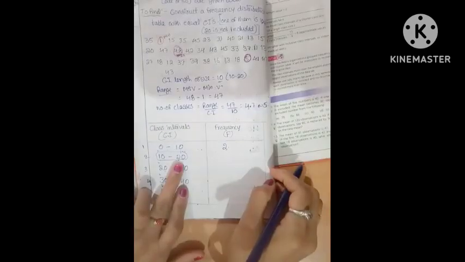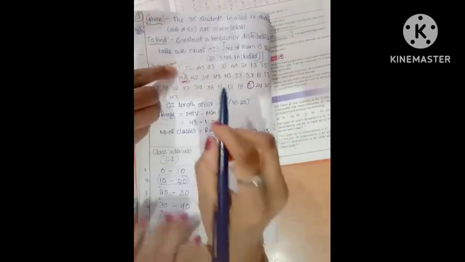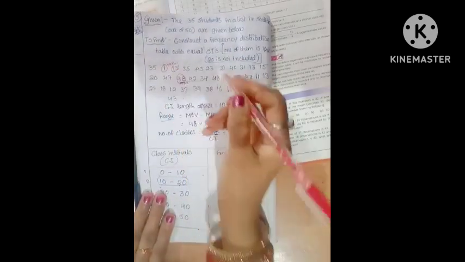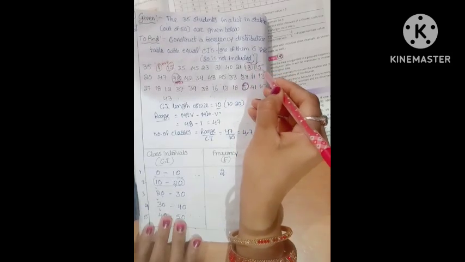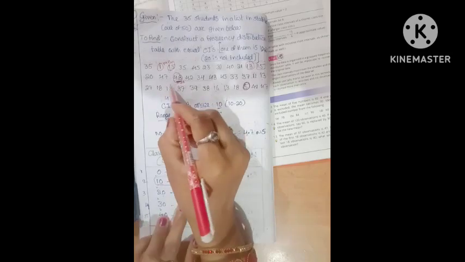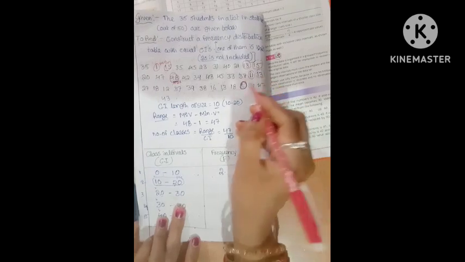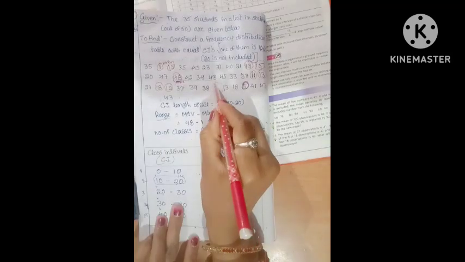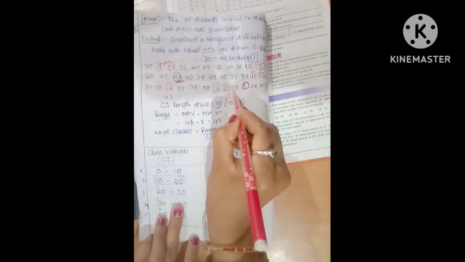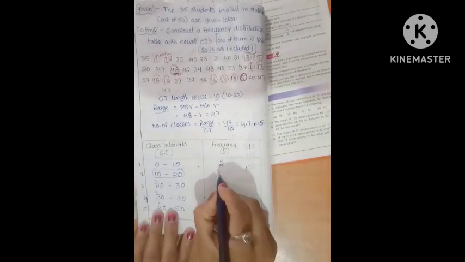Next, the second class interval, 10 to 20. How many observations are in the second class interval? Count them: 1, 2, 3, 4, 5, 6, 7, 8, 9, 10. The frequency is 10.